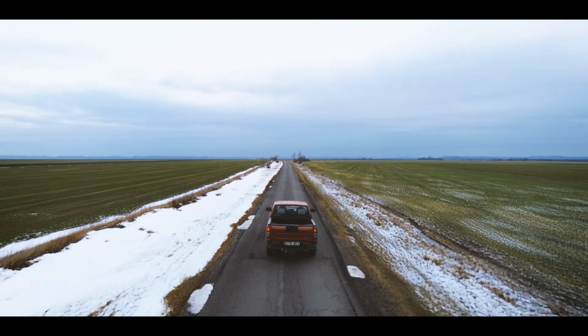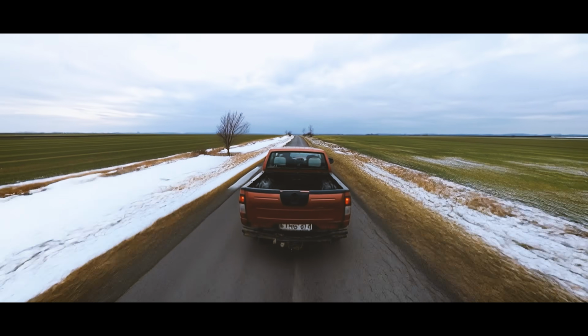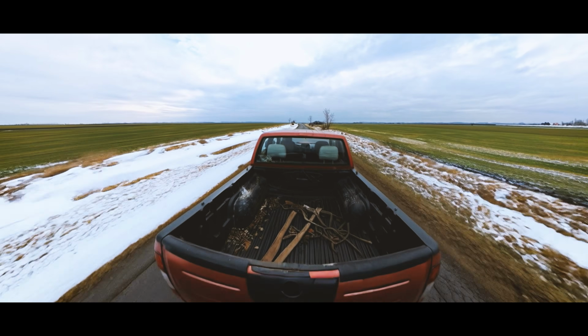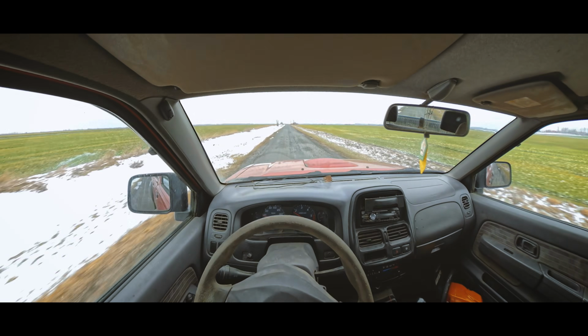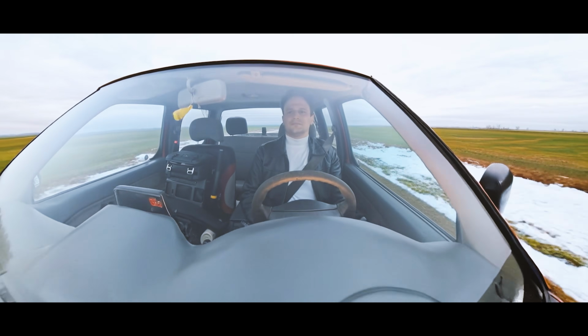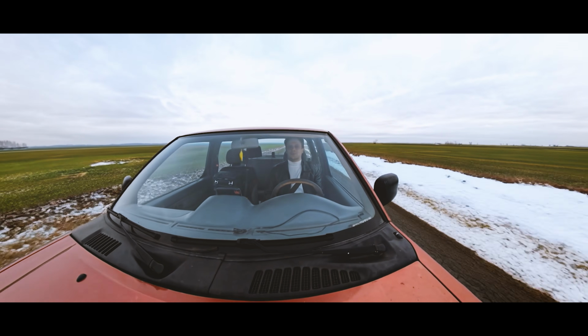Recording in 360 provides a great foundation for effects like this. I've got another video where I combine drone shots, 360 cameras, and a bit of magic to create a seamless one-take shot flying through a moving car. That video is already on the channel.